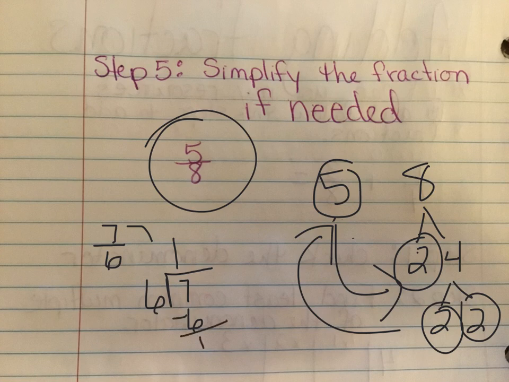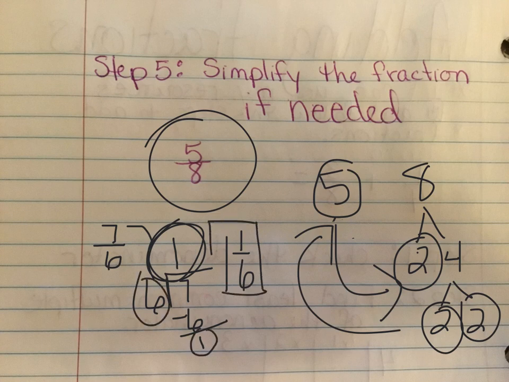So the answer is going to be 1 and 1/6. We have one whole item and one part out of 6 left over. That's how we would simplify it. We have to simplify.